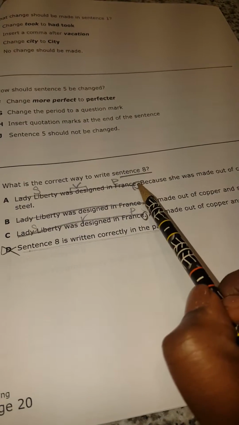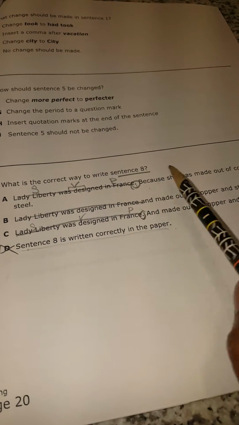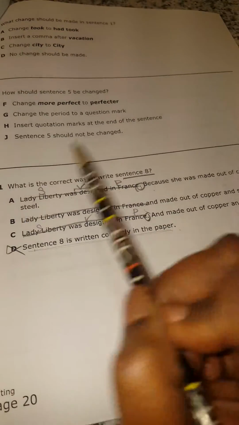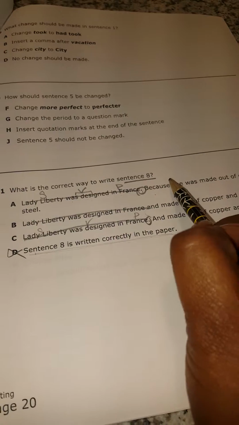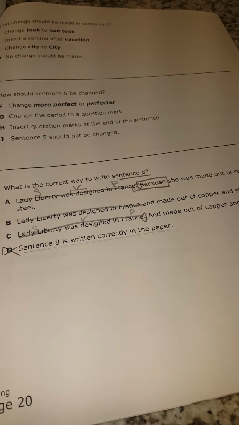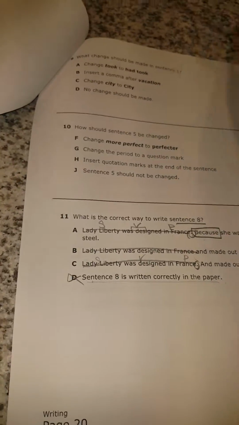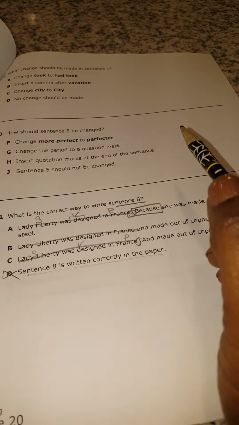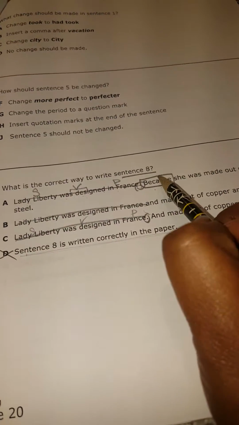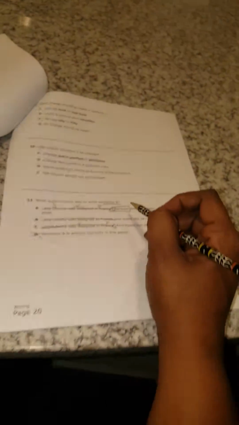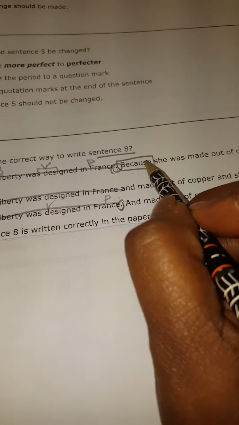Okay, but we have a period. Because she was made out of copper and steel. Is that a sentence? No. Here we go. We have a conjunction, because. Do we start a sentence with because? Not unless it's a complex sentence. But in this case, it's not. So this one is wrong.